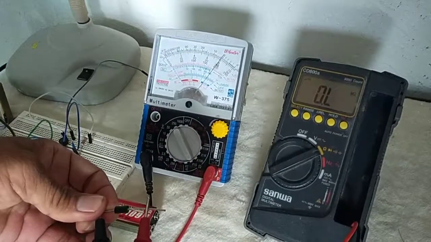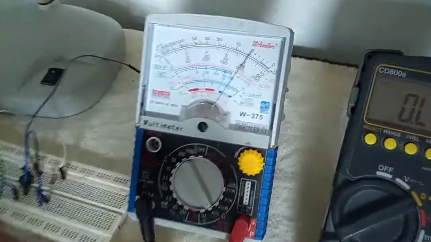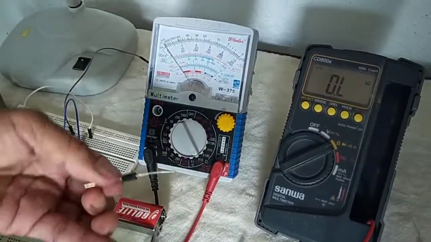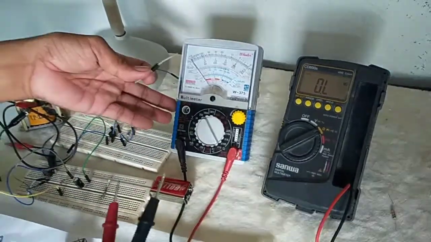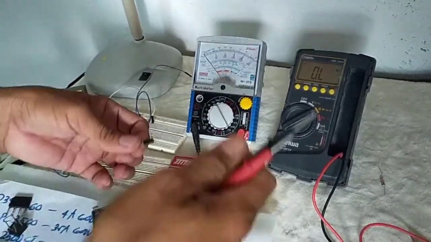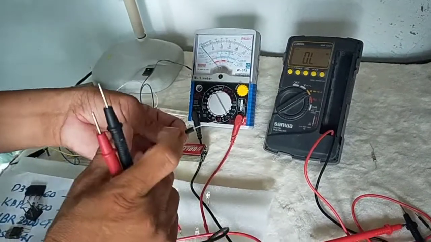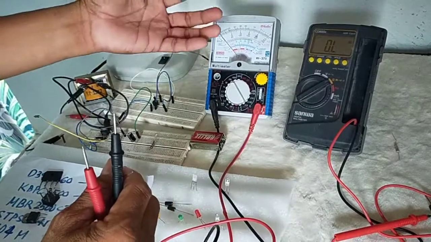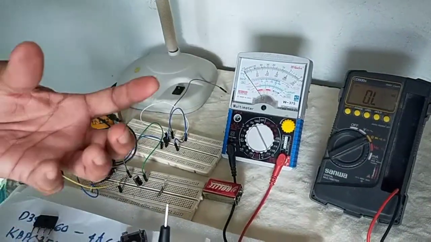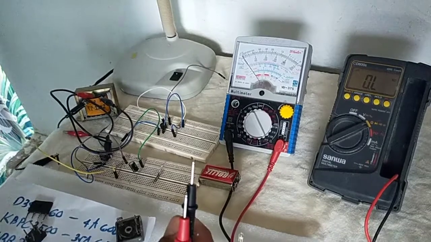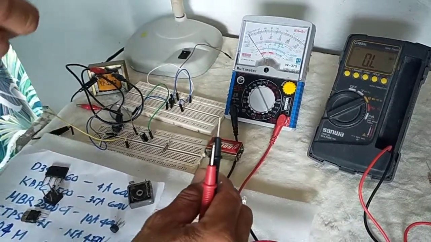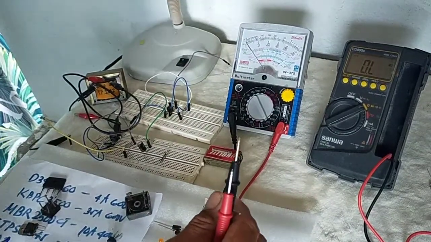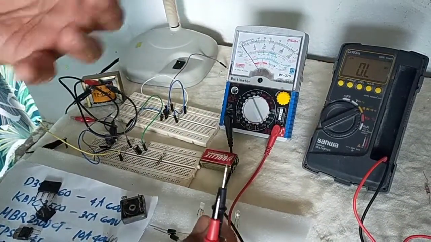Okay, it deflects. We are at forward bias. But when it is reversed, it doesn't deflect. But the main purpose of using the analog multimeter here is to immediately look for the two electrodes, the anode and the cathode. The analog multimeter is very useful when you are finding the electrodes of semiconductor devices such as a transistor, for the base, collector and emitter, or for the SCR, cathode, anode, and gate.